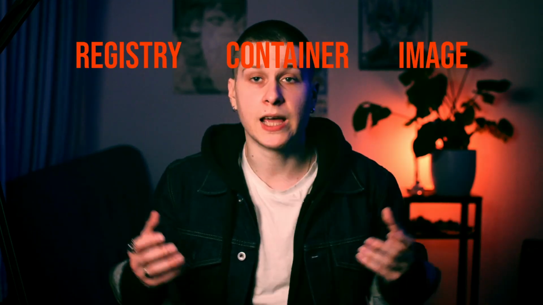So now the question is, what are the pieces that make this work? There are only three main concepts that you need to know from the start: image, container, and the registry. An image is like a blueprint. It's a snapshot of everything your application needs.